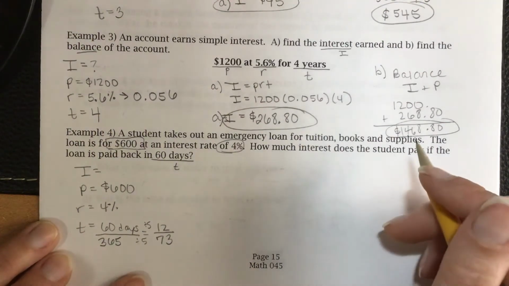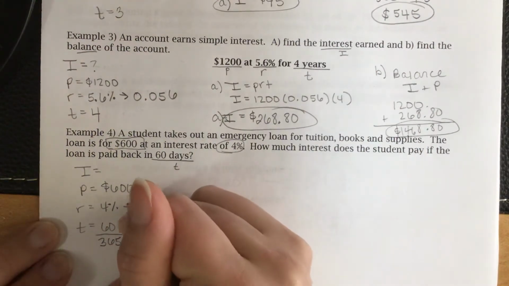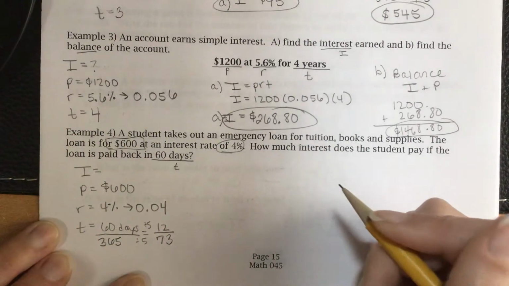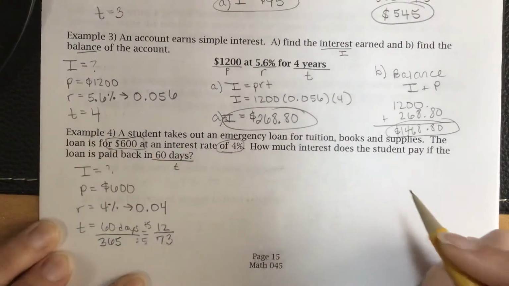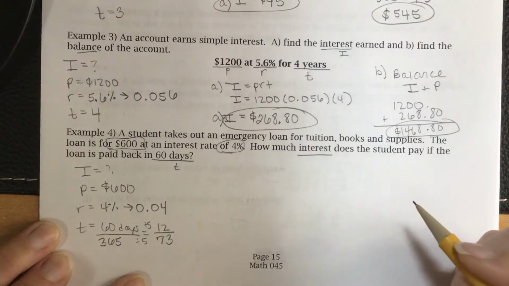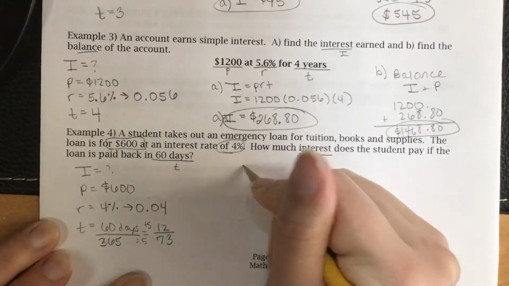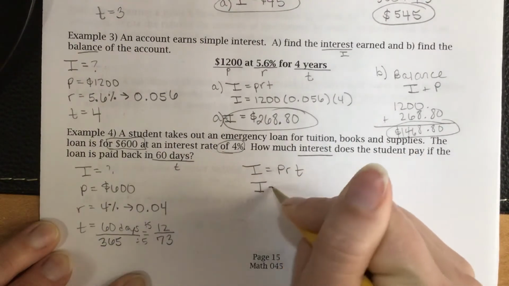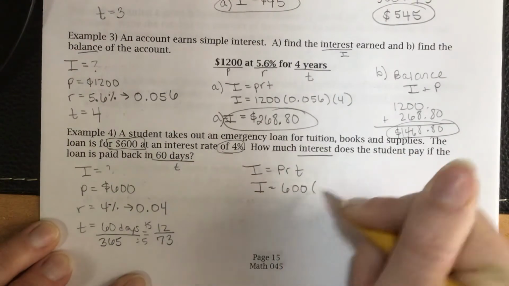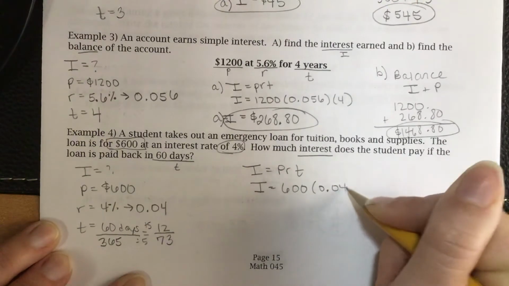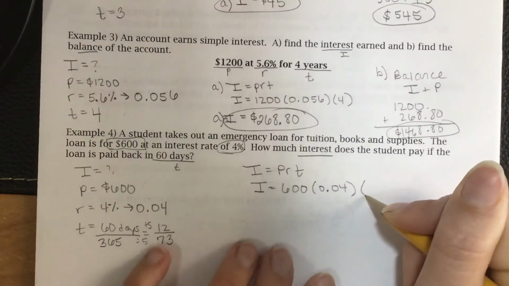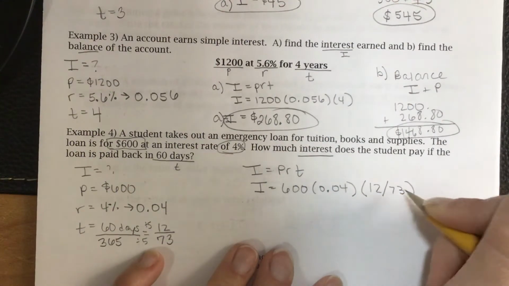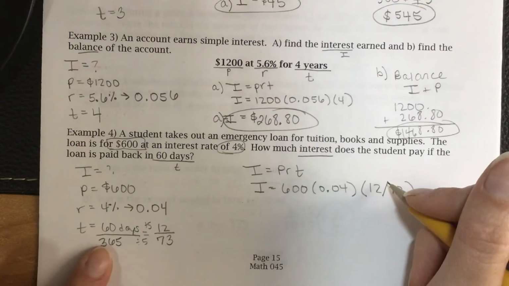And that means I need to make this into a decimal as well, 0.04. I'm looking for my I. I need to know how much interest the student pays back. So I have I equals PRT. I equals 600 times 0.04. And in the calculator, I would make sure I use parentheses and solve for 12 divided by 73, or 60 divided by 365.